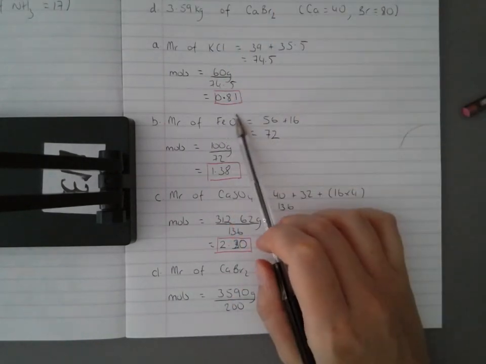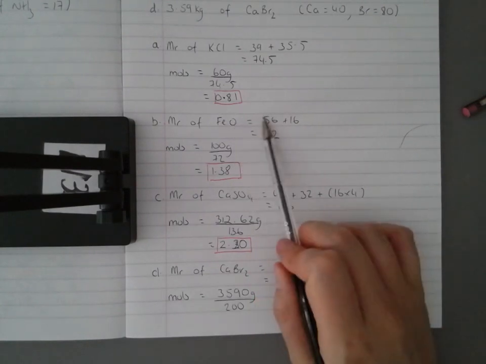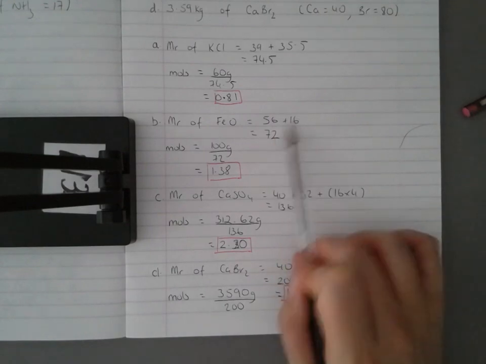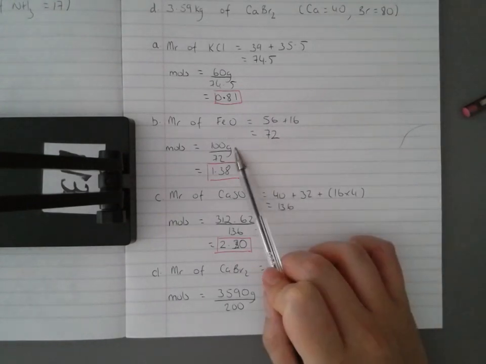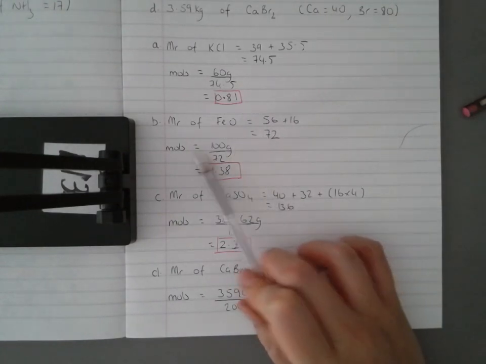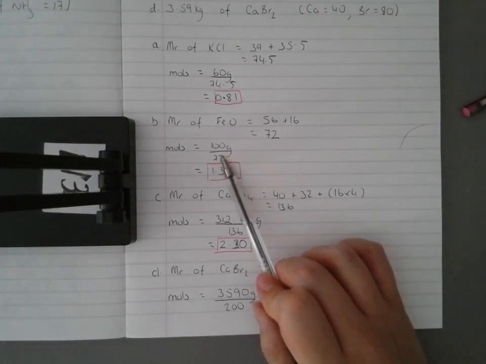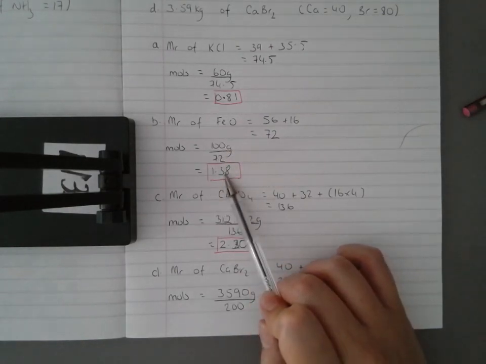Formula mass of FeO, I've got 1 iron and 1 oxygen. 56 is the mass number of iron. 16 is the mass number of oxygen. Add them together and get 72. The mass I gave you in the question, moles, is mass divided by formula mass. So it's 100 divided by 72 equals 1.38.